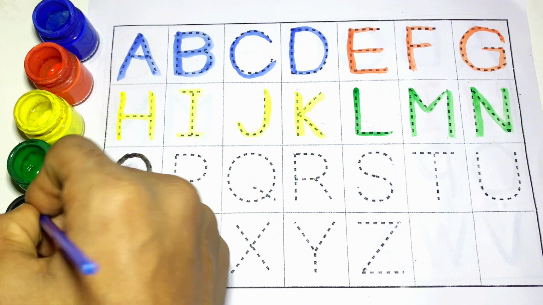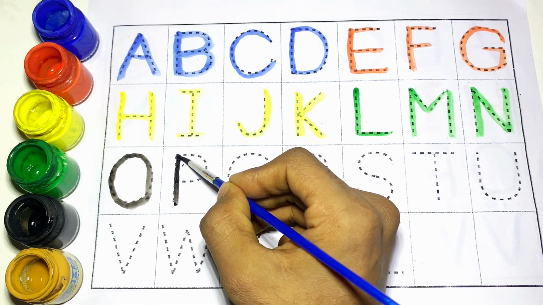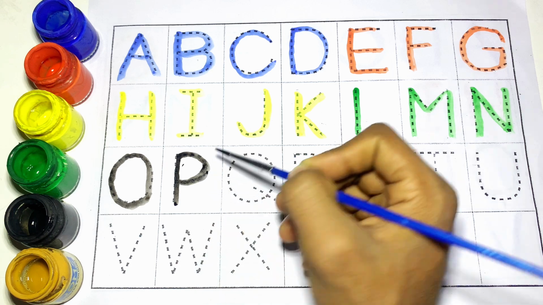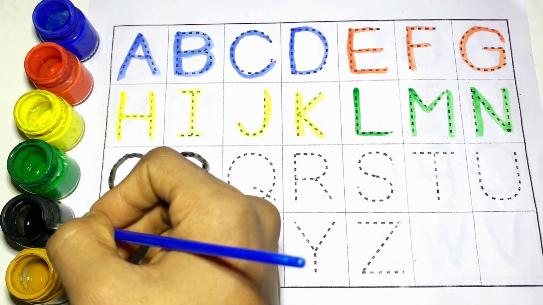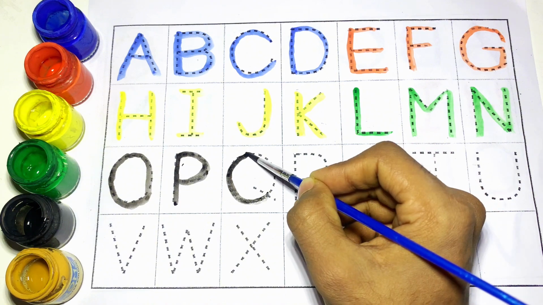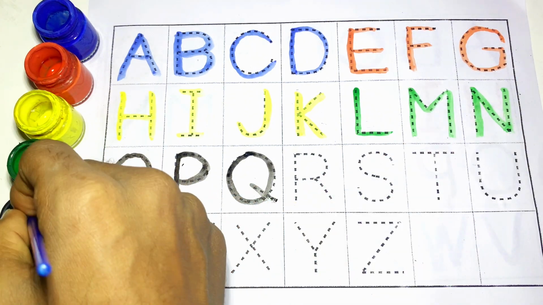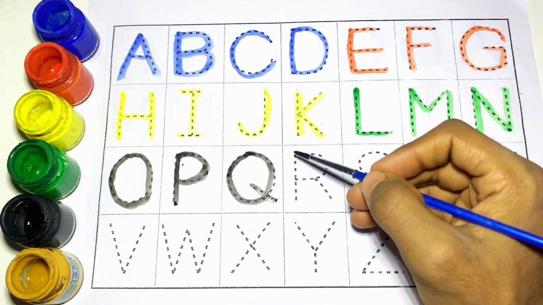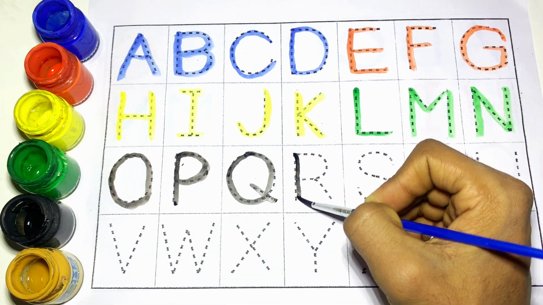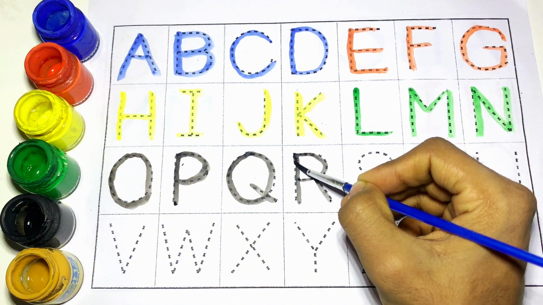Kids, again use black color and draw P. P is for parrot. Now draw Q. Q is for queen. Now draw R. R is for rose. And use black color.